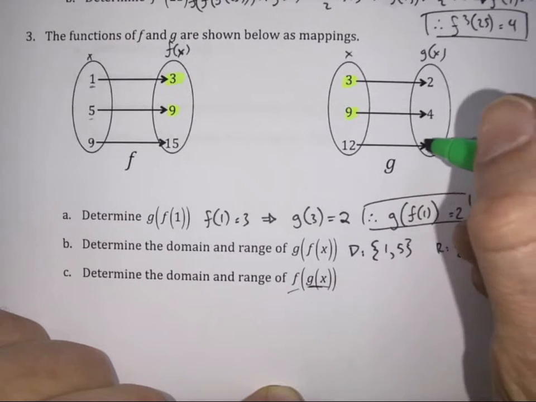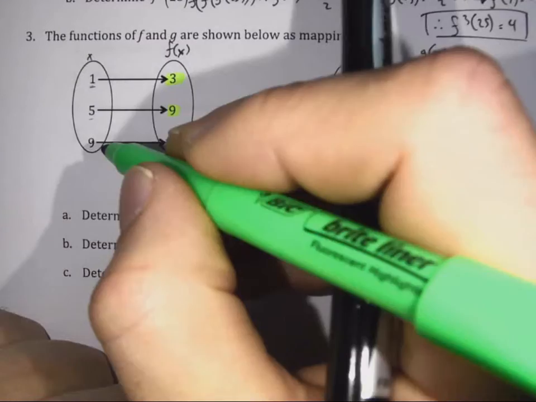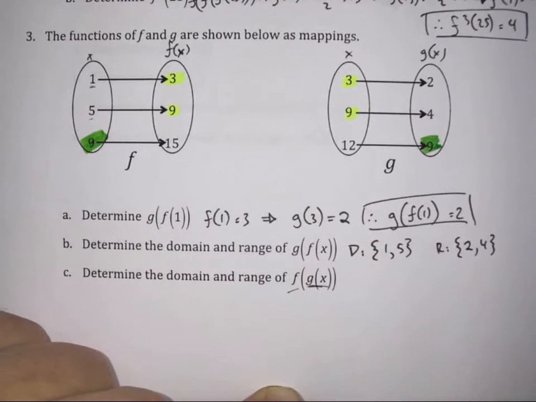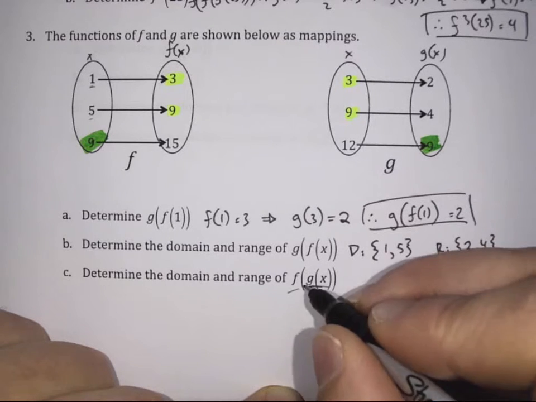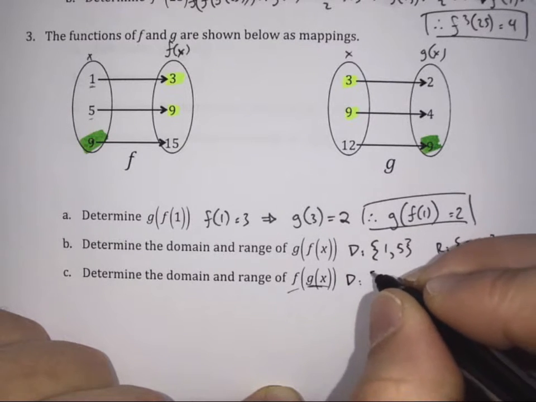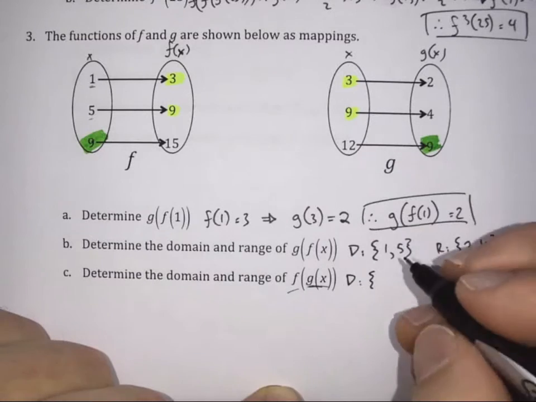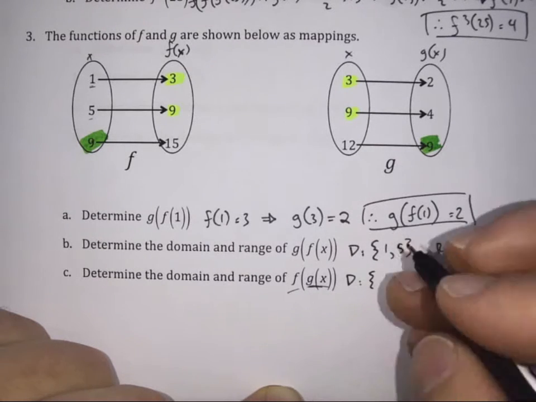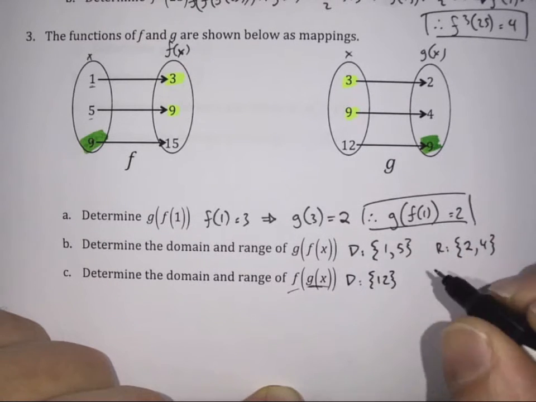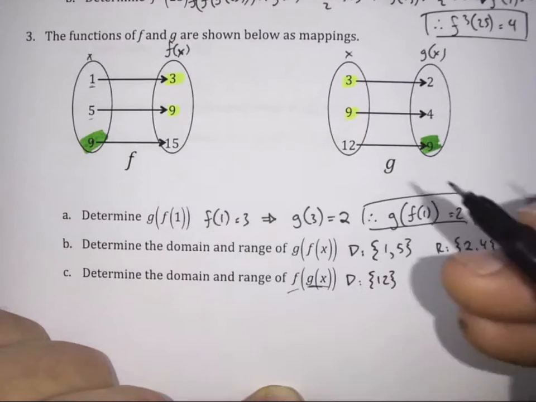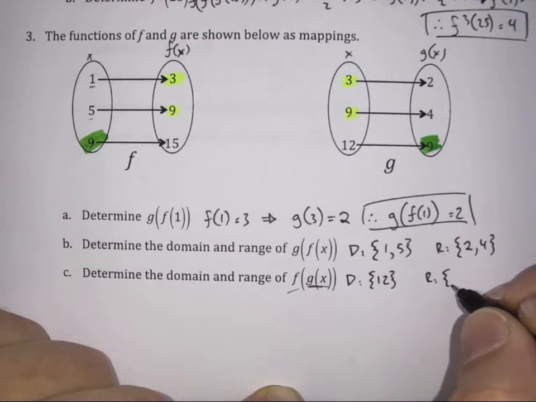It looks like actually only 9. 9 is the only one. So the only acceptable input for this composite function that will map consistently through both functions is 12. 12 maps to 9 and 9 maps to 15, so the range is 15.